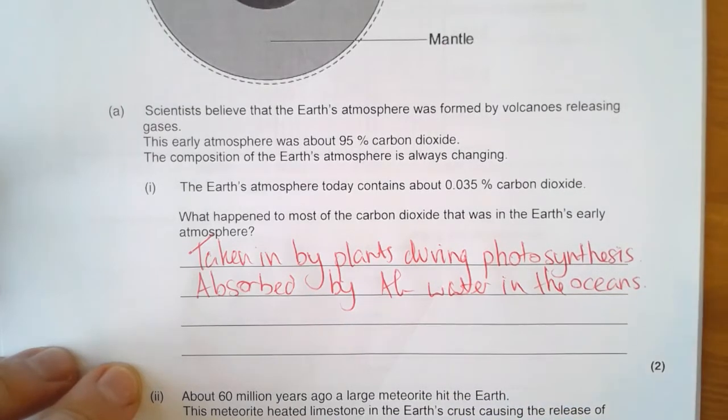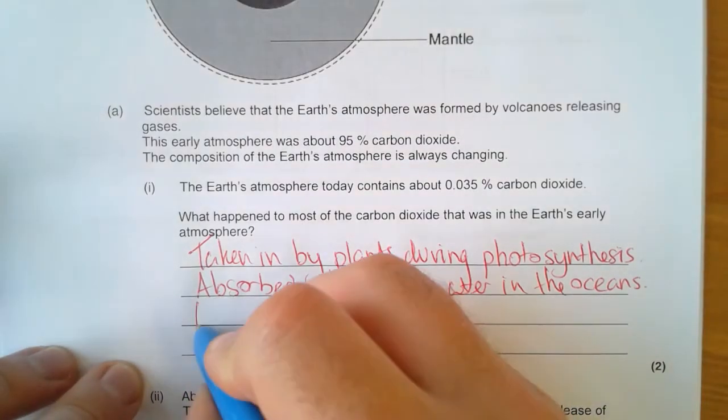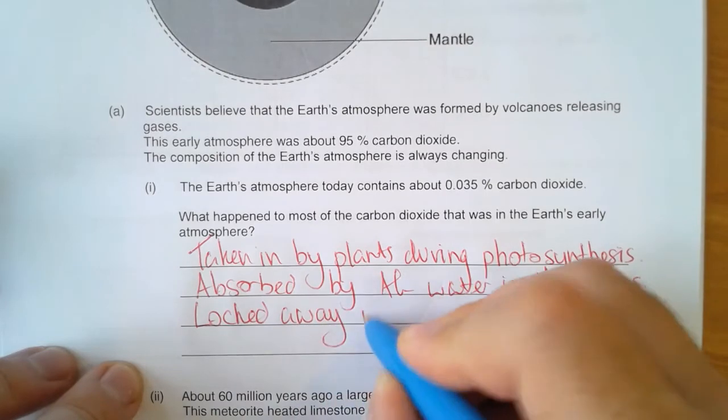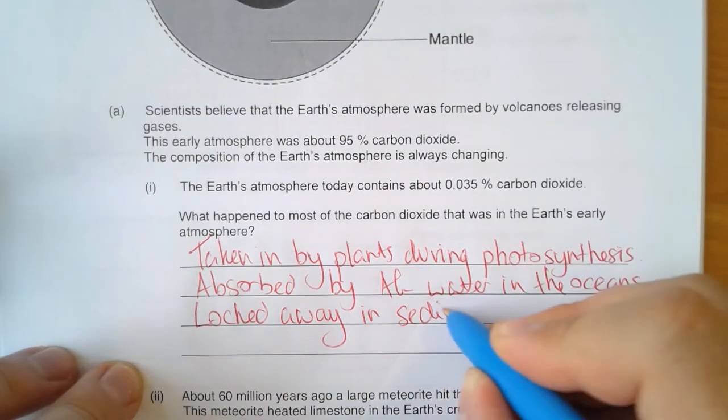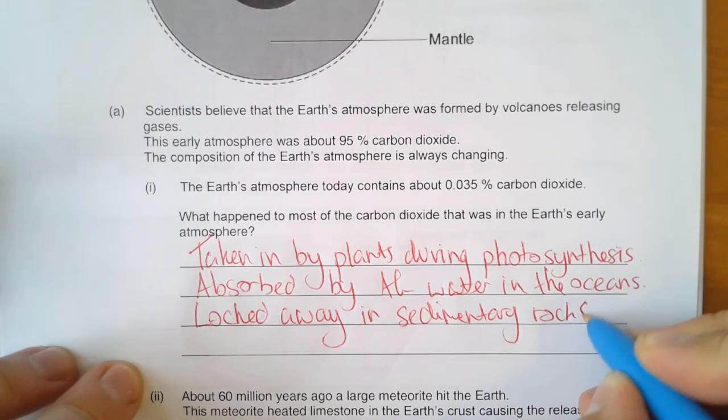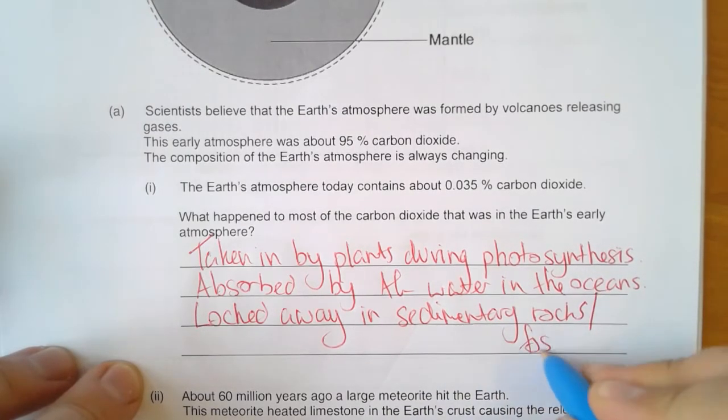So carbon dioxide is soluble in water to a certain extent, and then finally it was locked away in sedimentary rocks such as limestone or even fossil fuels.